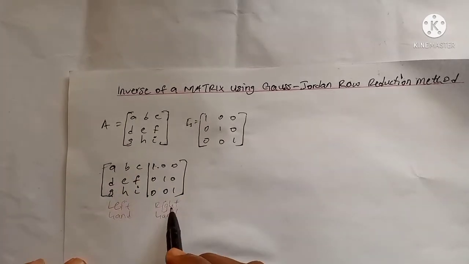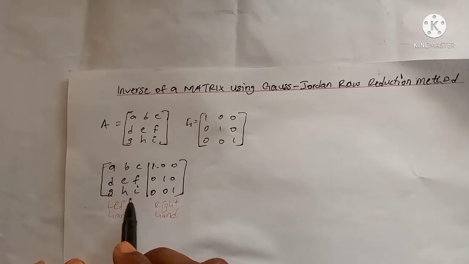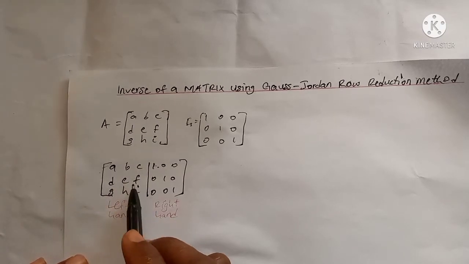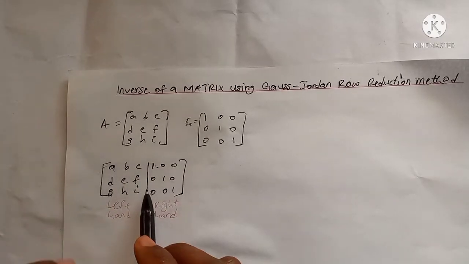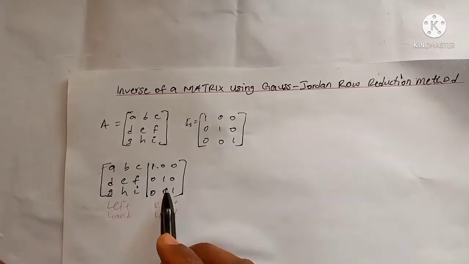You see, once we make A, E, and I equal to 1, and D, G, H, B, C, and F zeros, then the matrix that will be left behind on our right hand side will be the inverse of that matrix.